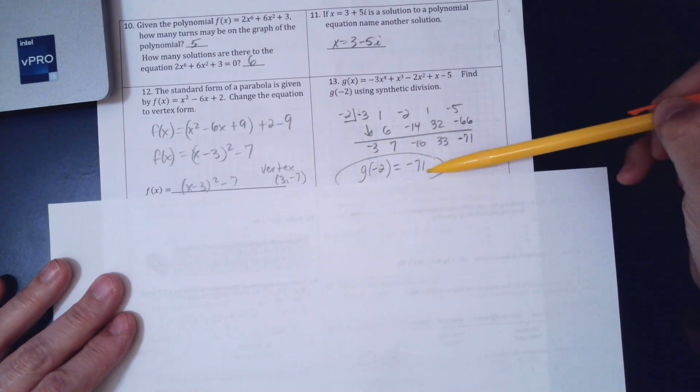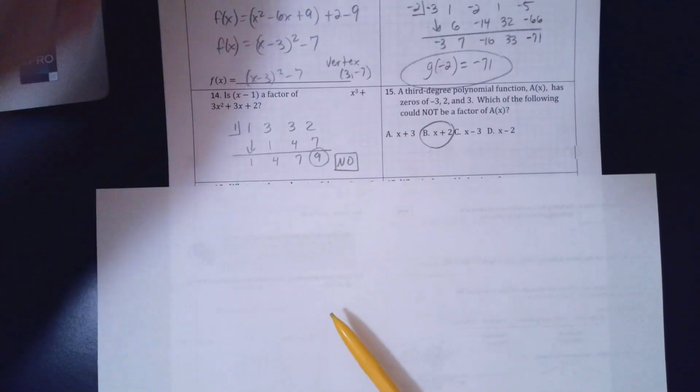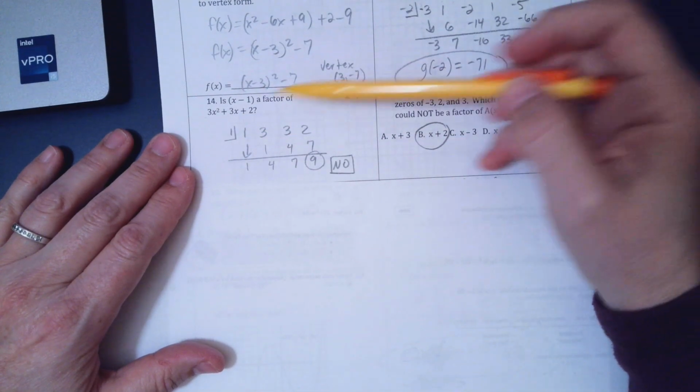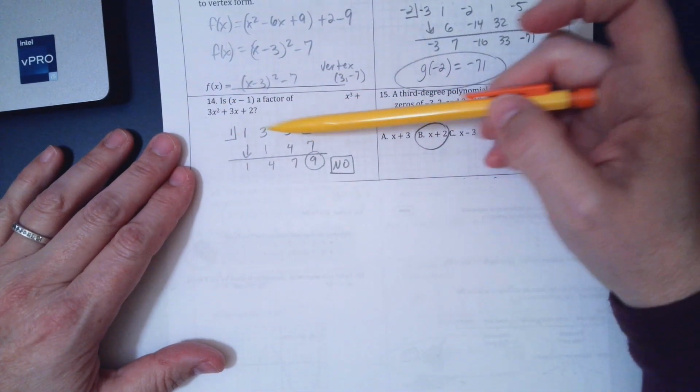Right, over here, if you're going to use synthetic evaluation, you line up your numbers, you put exactly that number here, and whatever you get for the remainder is your answer. So negative 2 produces negative 71. All right, these next two, is x minus 1 a factor? And this got kind of messed up here, but it has all the parts, nothing missing.